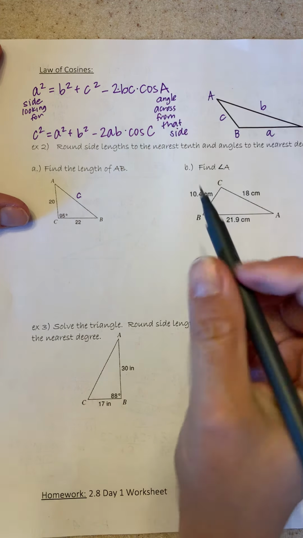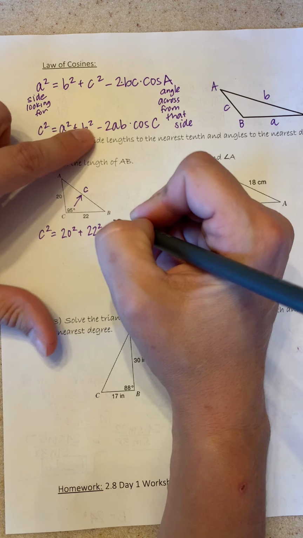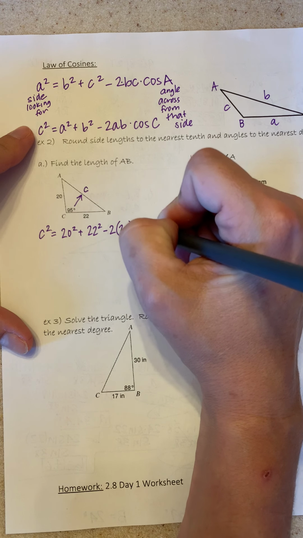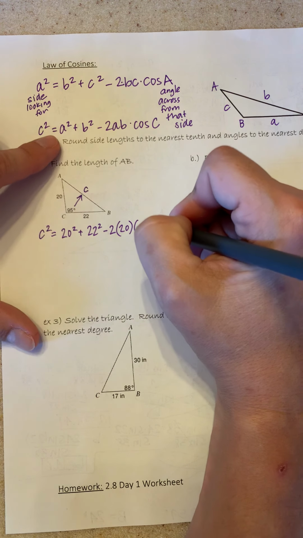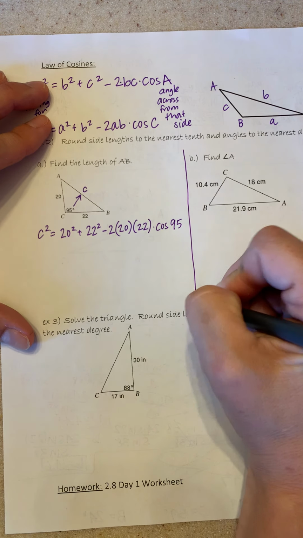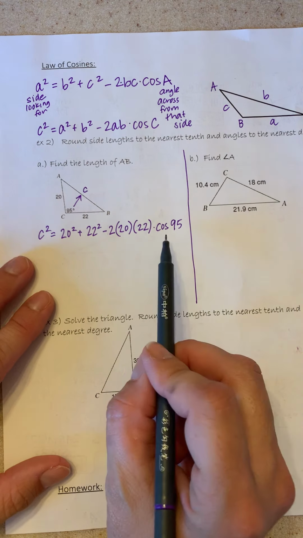So little c I don't know, so c squared I don't know, or you could call it x squared or whatever you happen to want to call it. The a and b are the sides I do know, so that's the 20 and 22. Minus 2 times those sides multiplied times the cosine of the angle I know. So everything's substituted in.